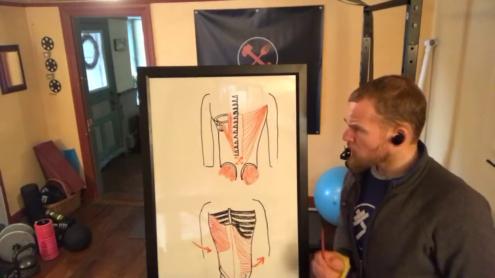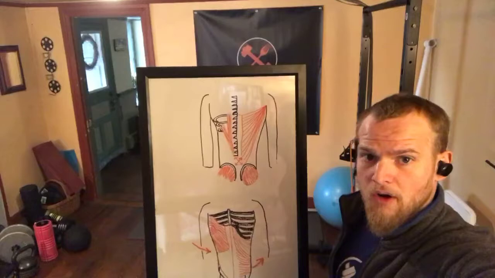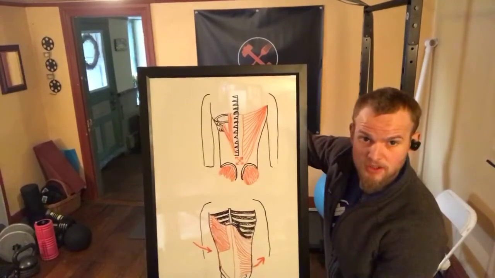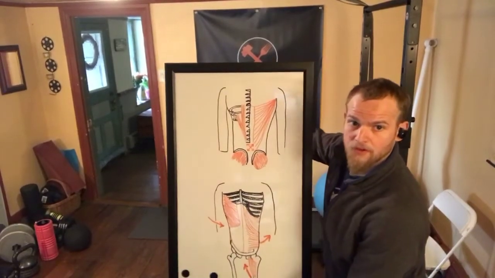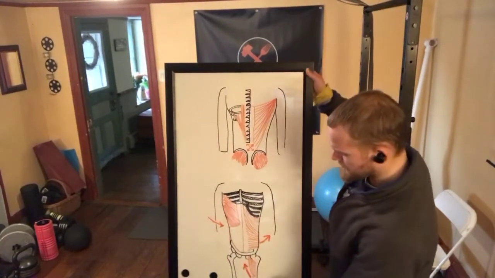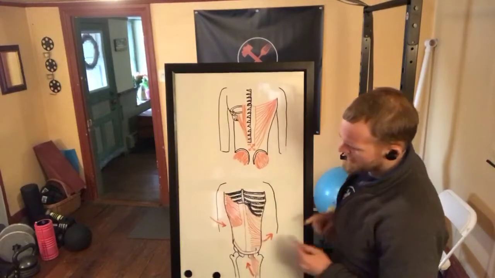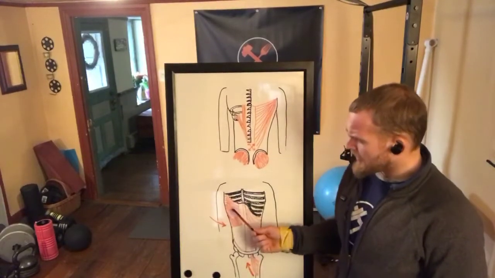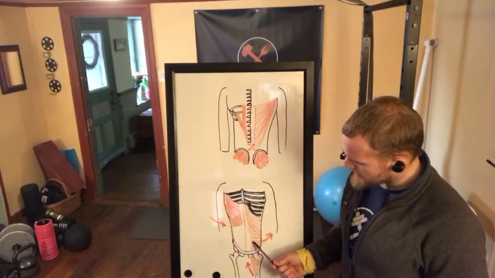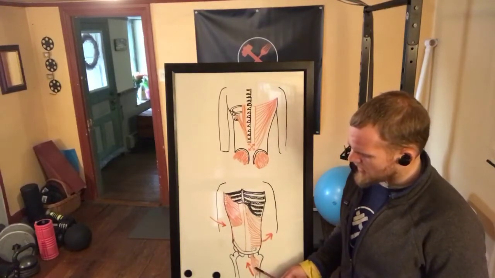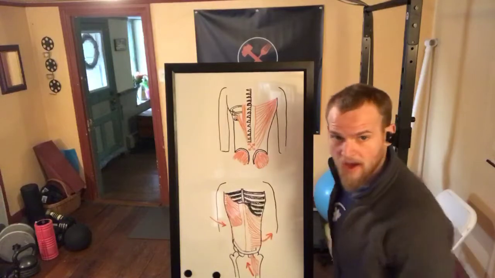So we'll get into some exercises in just a second for that, and then we're going to go ahead into this anterior oblique subsystem. I have to hold this up. It's a little low. So right here we have our external obliques, and then we have our internal obliques, and then we have our adductor, or our inner thigh muscle.